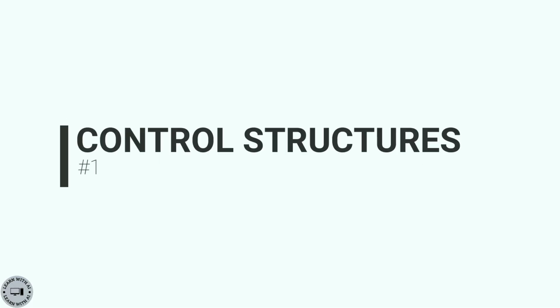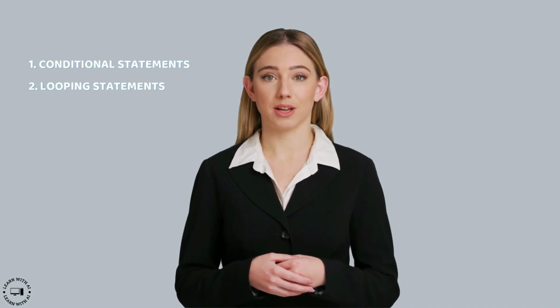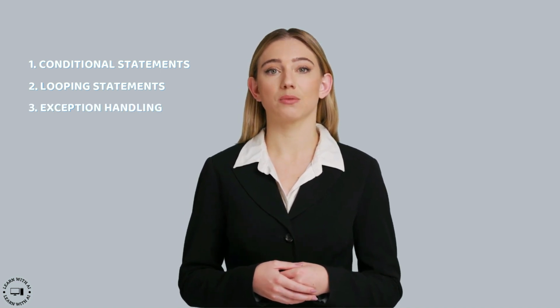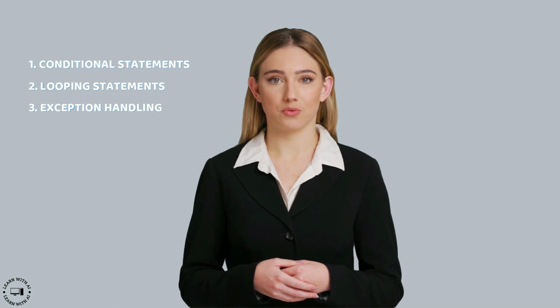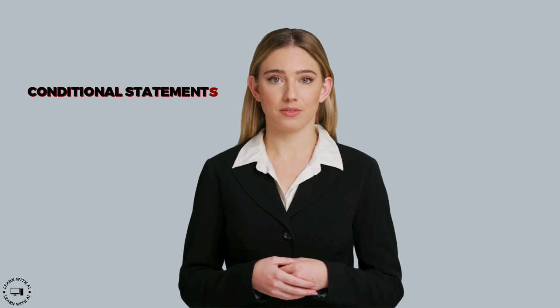In this module 4, I am going to talk about control structures in Python. So let's get started. In Python, control structures are used to control the flow of execution of a program. There are 3 main types of control structures in Python. First is conditional statements, second is looping statements, and third is exception handling. In this module, I am going to discuss conditional statements, and I will cover the looping statements in the next module. So, what are conditional statements?